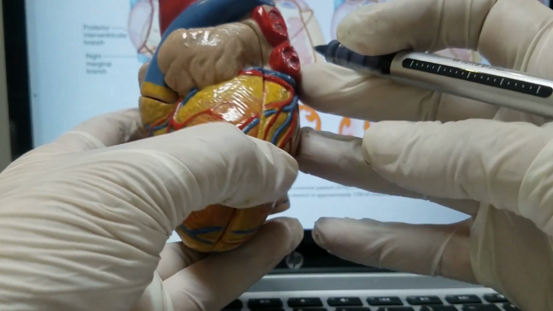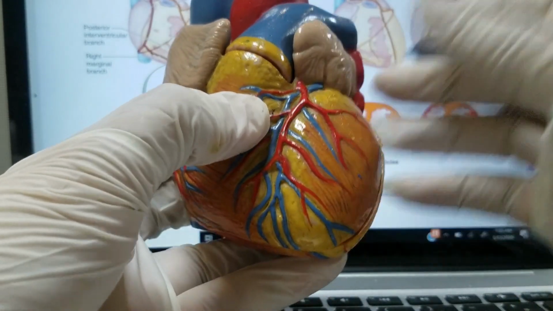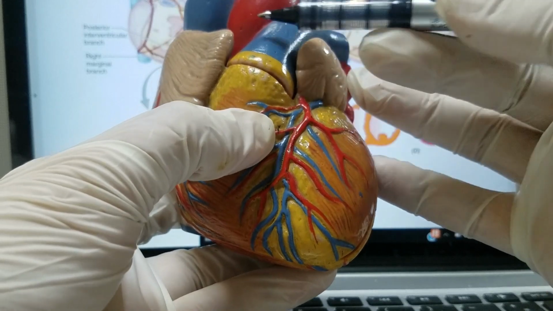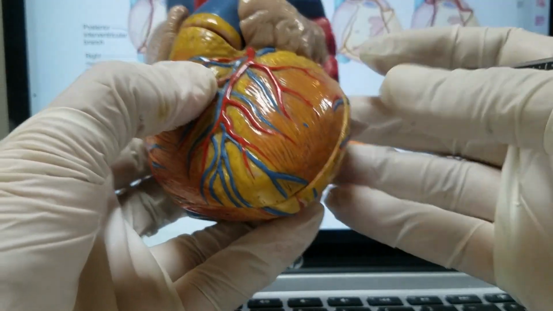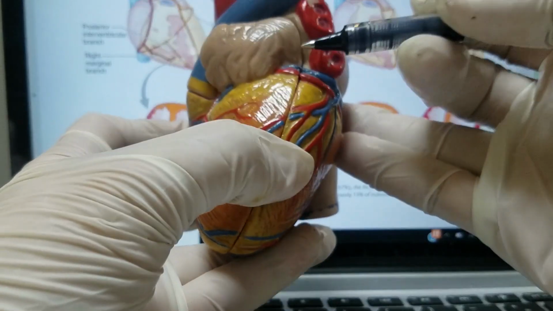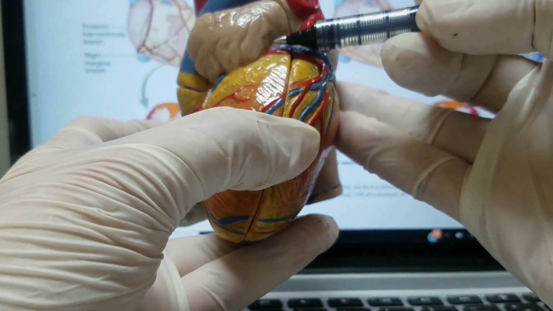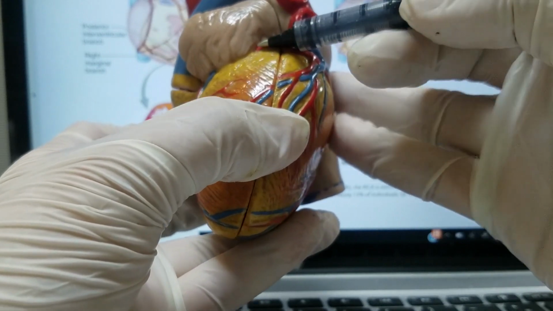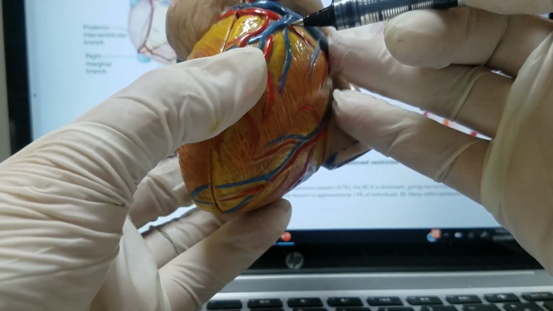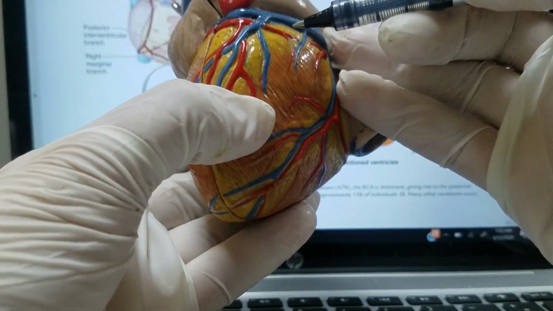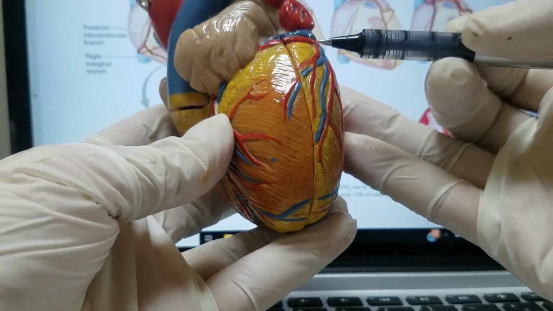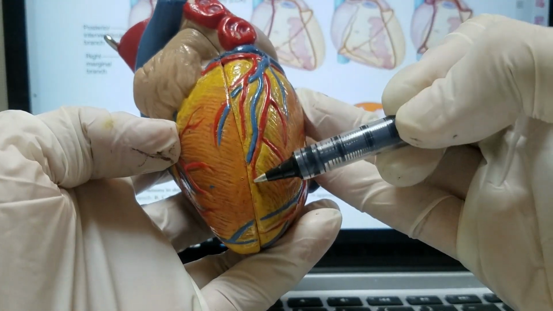The left coronary artery, the anterior interventricular branch, can also supply the SA node in 40% of the people by an SA nodal branch. The second branch is the circumflex branch of the left coronary artery. It moves around the coronary sulcus, around the left border of the heart, and enters the posterior part of the coronary sulcus. At the left border of the heart, it provides a left marginal branch.